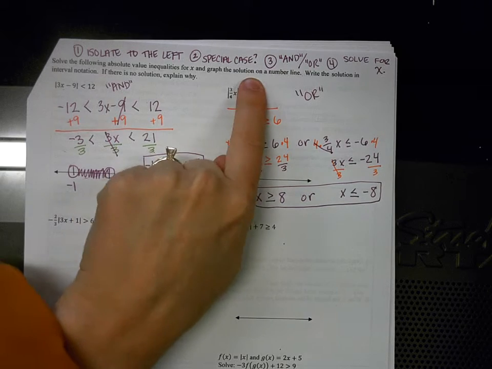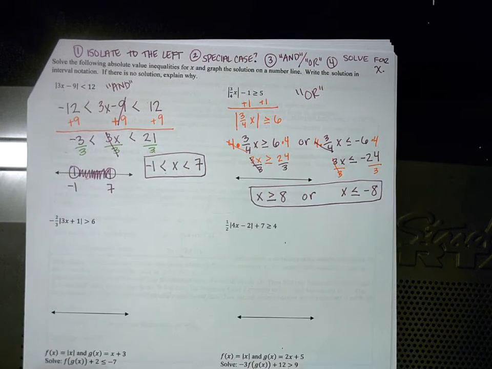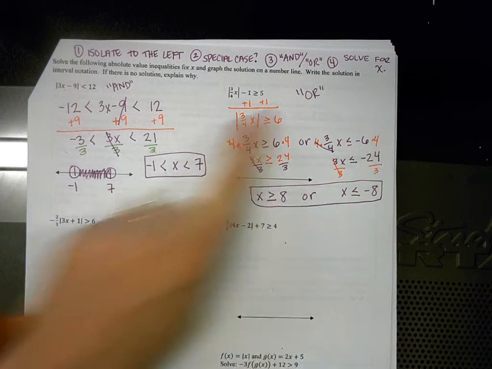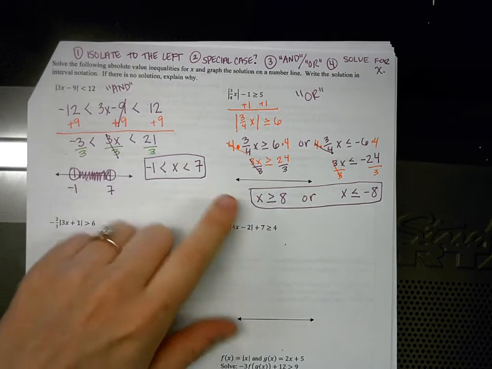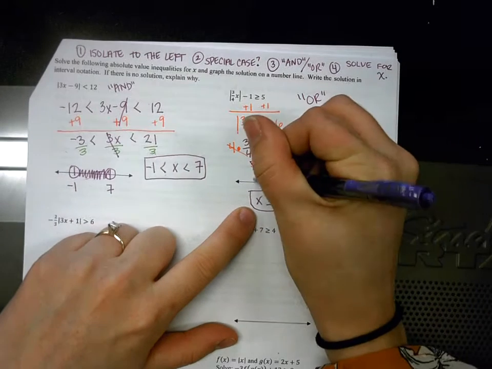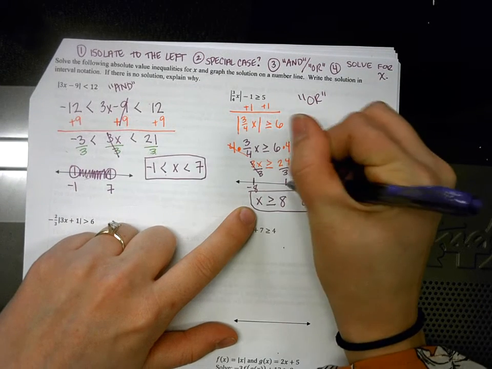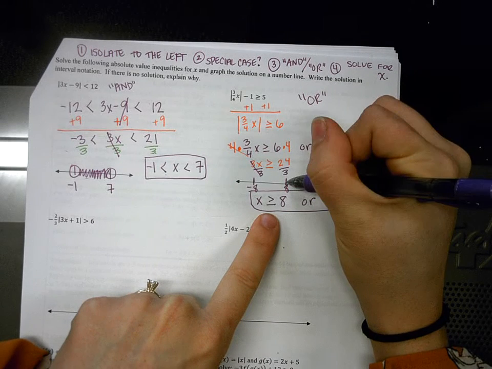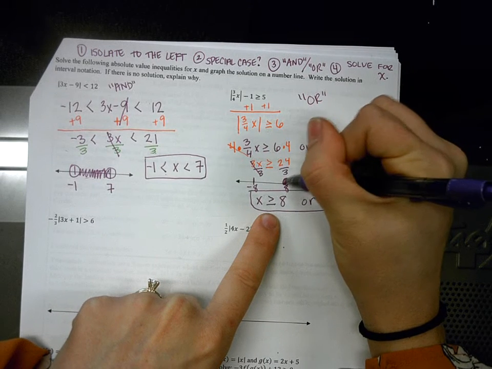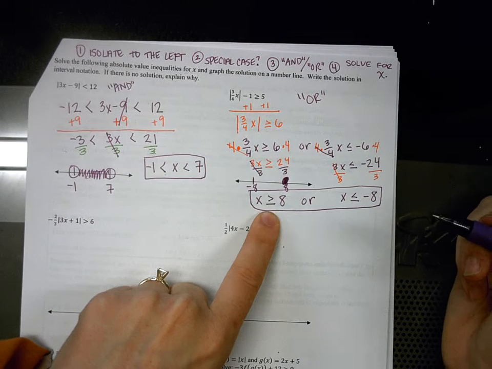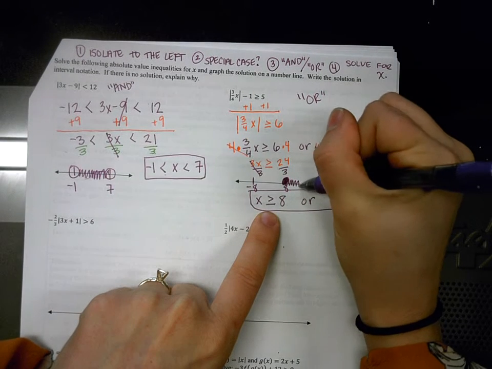We need to write the solution on a number line. Don't let me forget to go back and follow the rest of the instructions because we skipped something on the first one. Okay, write the solution on a number line. Here's negative 8, here's positive 8. Can x be equal to positive 8? Yes, closed point. What direction do I shade? To the right. My greater than is to the right.